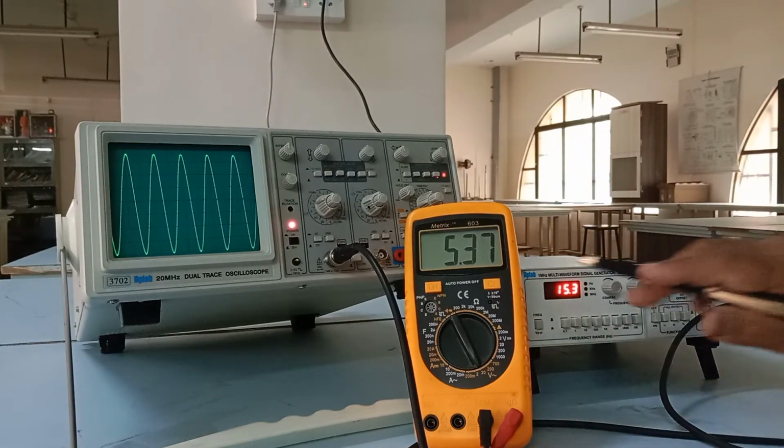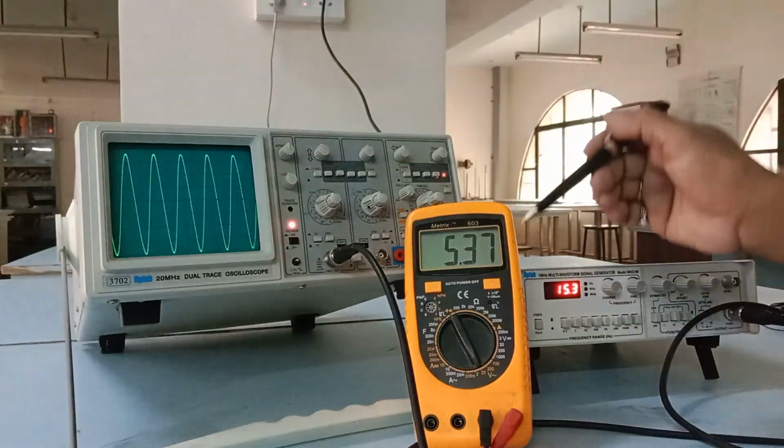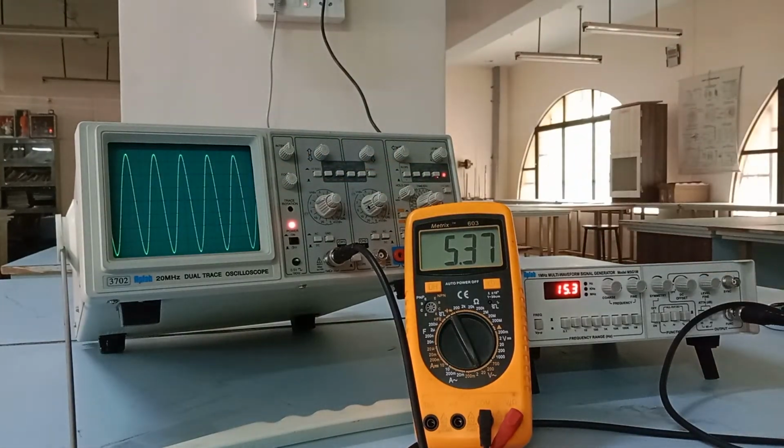And we are trying to calibrate this multimeter against the CRO. We are considering this as a standard value, and this is the measured value. So the percentage error you can calculate, that is the voltage from voltmeter minus voltage from the CRO, divided by voltage from the CRO, into 100.